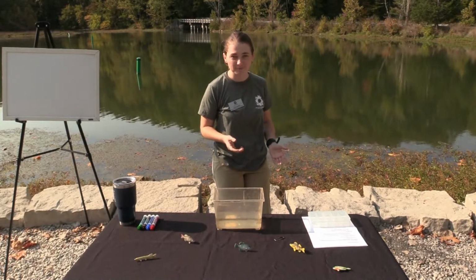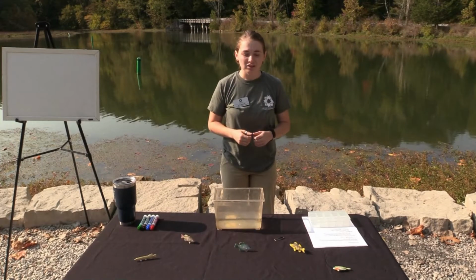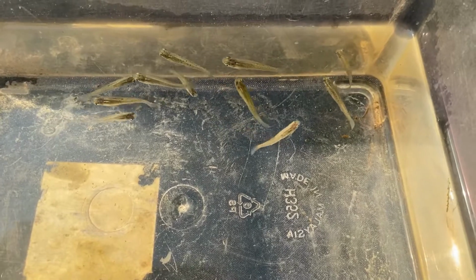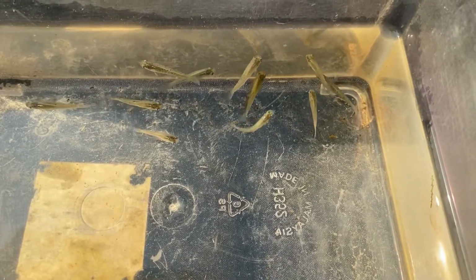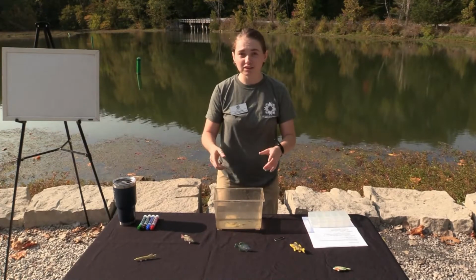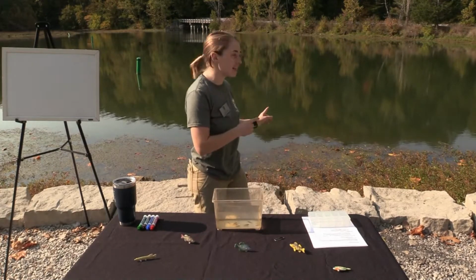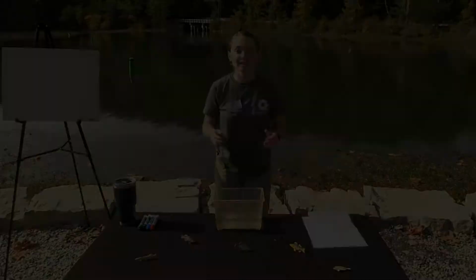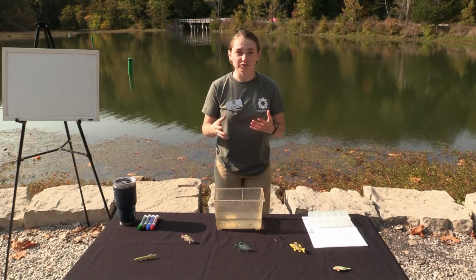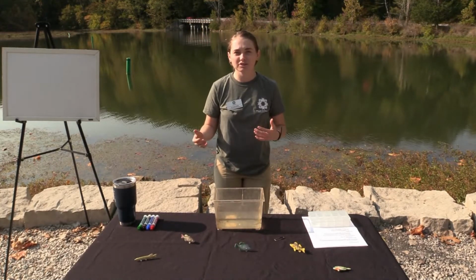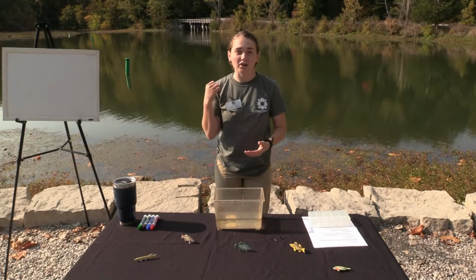And space. So right now, we have some of our fry fish in this little tank, but that's not a habitat for them. There's not enough space. Versus after this, when I put them back in the lake, they'll have plenty of space in their habitat.